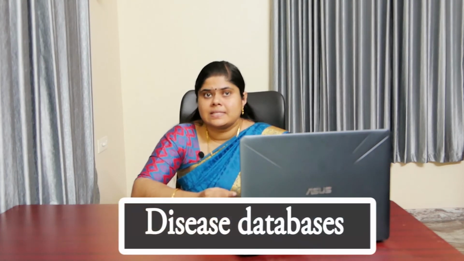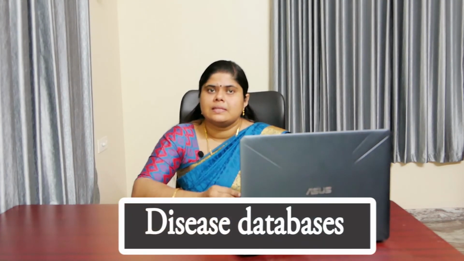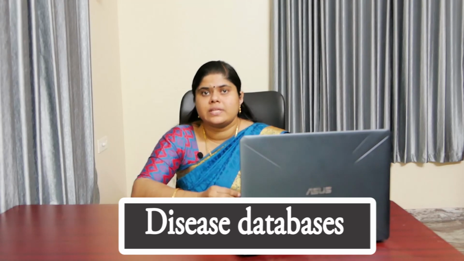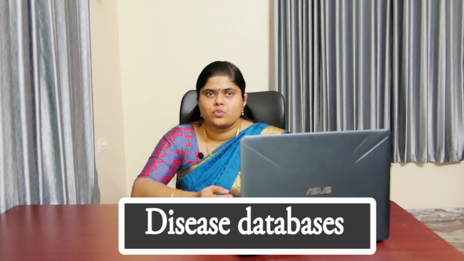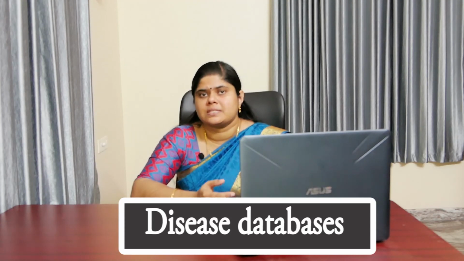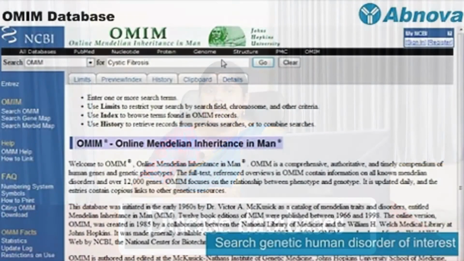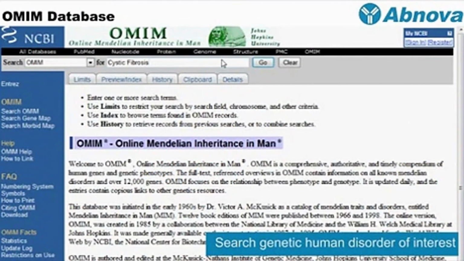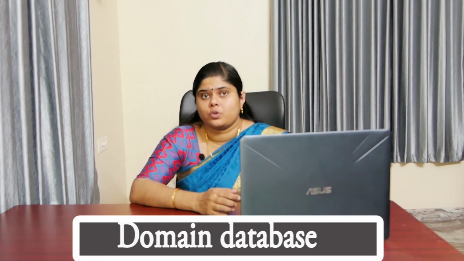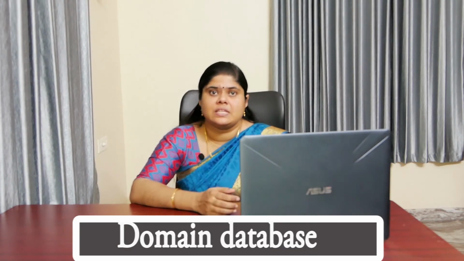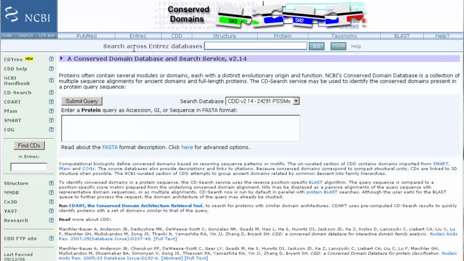Next is disease databases. The disease database provides all disease related information. It is a cross-referenced index of diseases, symptoms, medications, signs and so on. And the best example is OMIM. Next is domain database, which is a database for ancient domains and full-length proteins. Example CDD, that is conserved domain database.